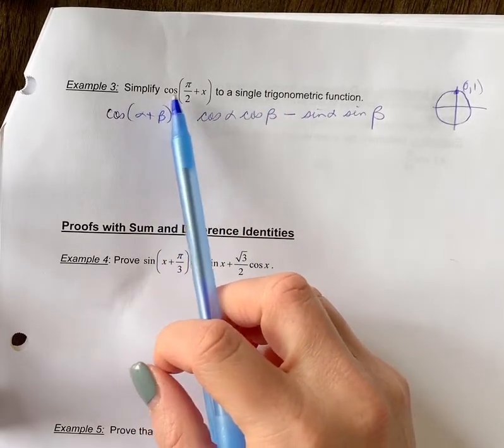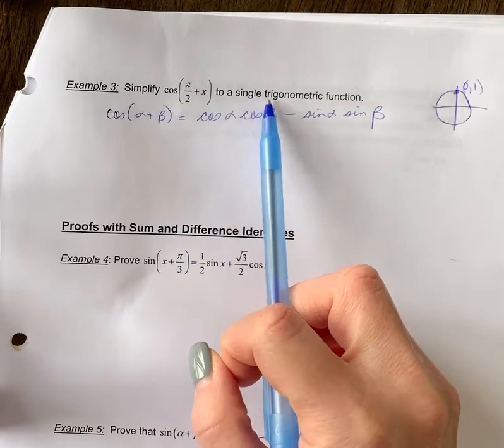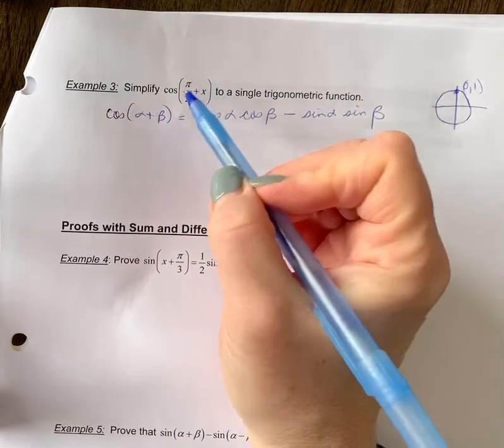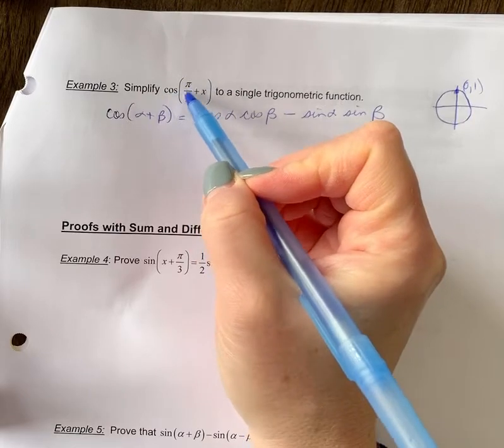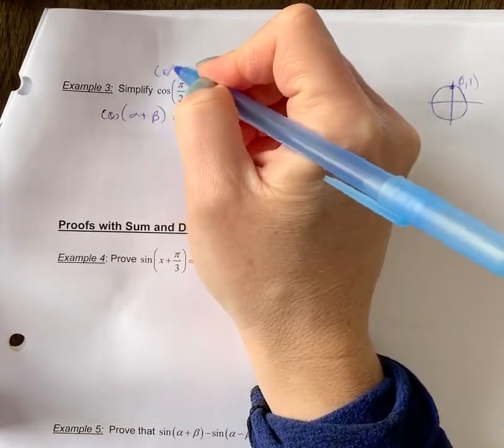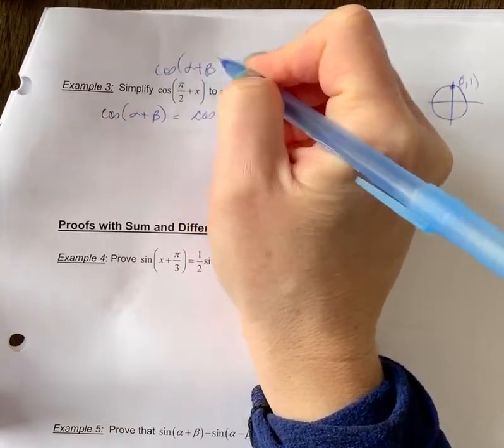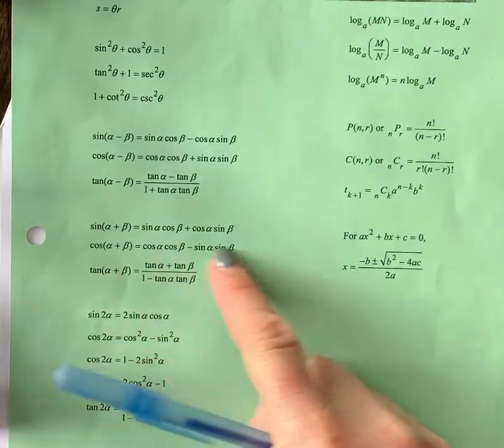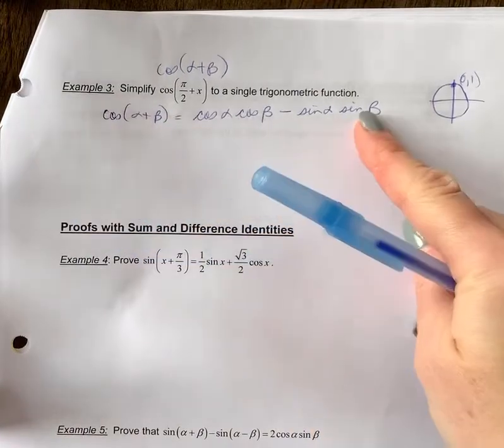Example 3, simplify cos(pi/2 + x) to a single trigonometric function. So I looked on the formula sheet. Because this says cos of an angle plus x, I looked up the cos(alpha + beta) formula on my formula sheet. So I went to cos(alpha + beta) and I wrote that down here, so I'm ready to use that.